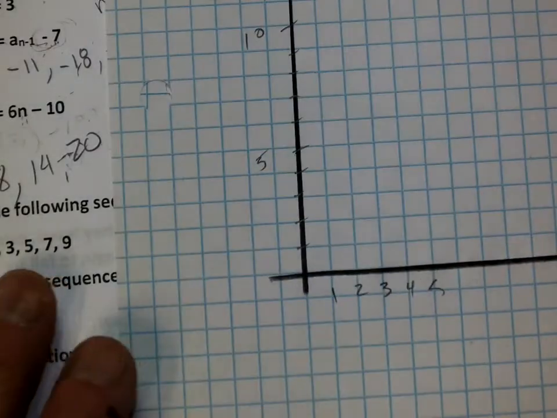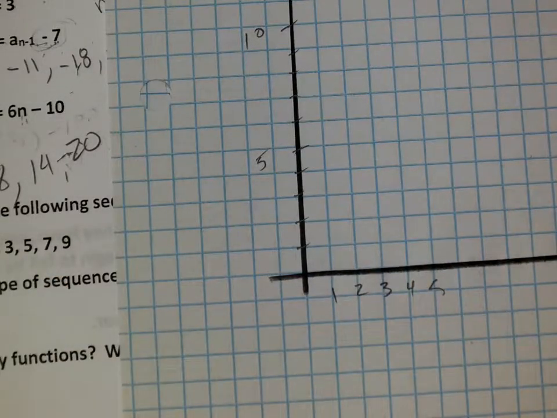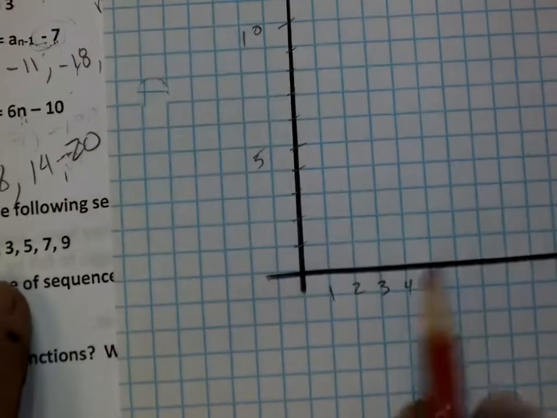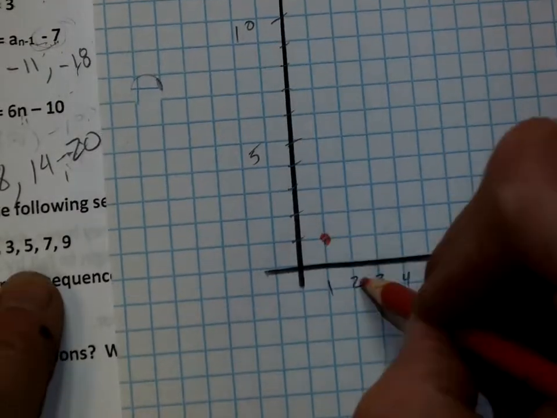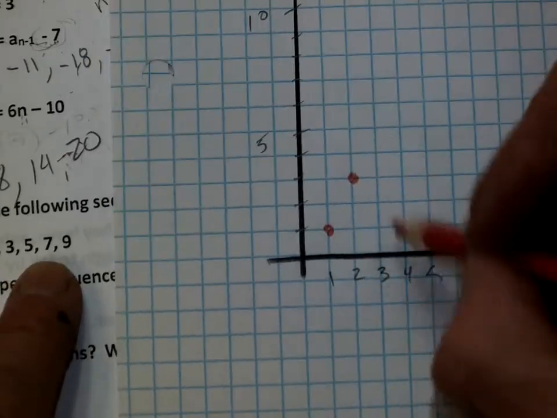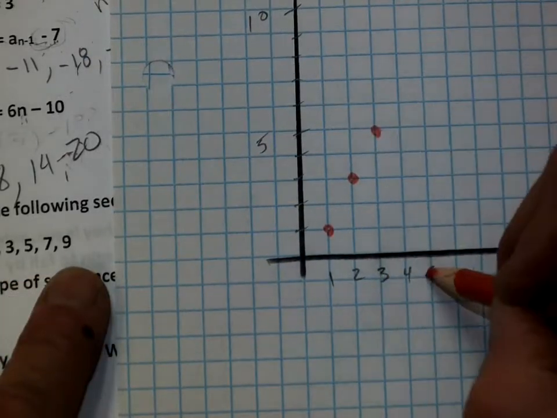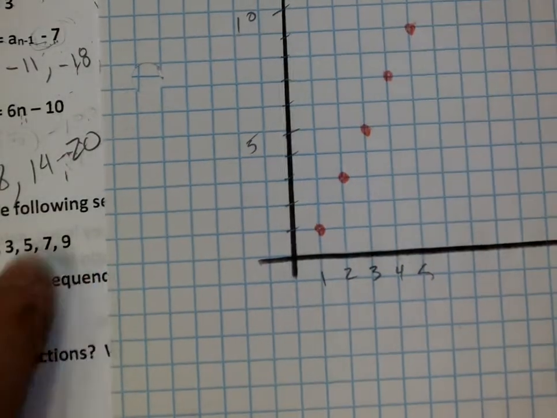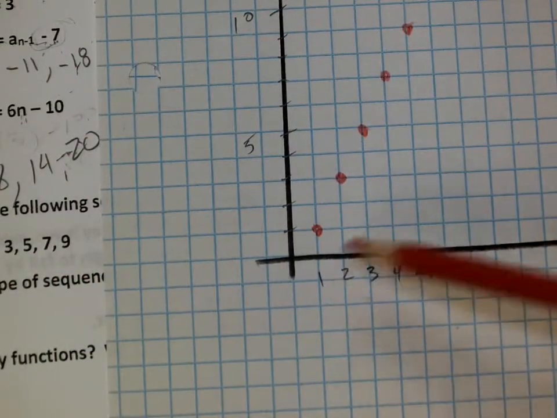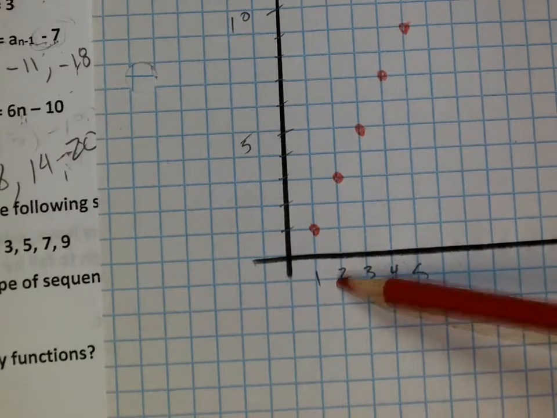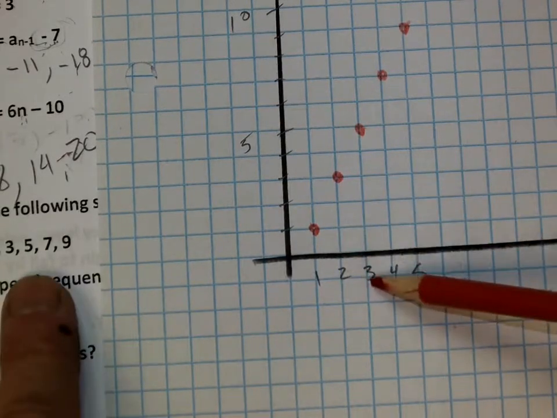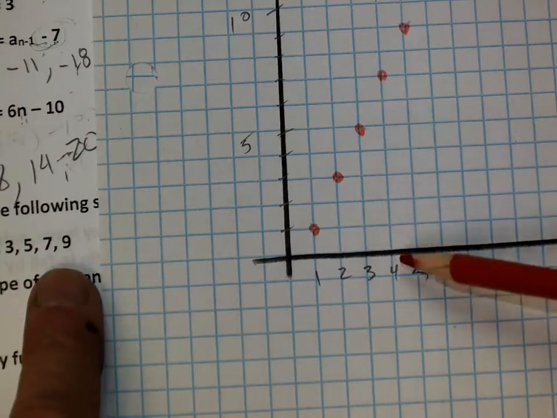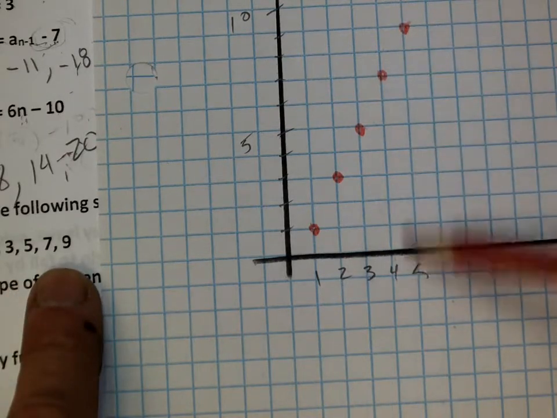Okay, I'm just going to graph them. So it's just going to be dots. That's all it's going to be. I'm going to have a value at 1, a value at 3, a value at 5, a value at 7, and a value at 9. So the first term, its value is 1. Second term, the value is 3. The third term, the value is 5. Fourth term, the value is 7, and the fifth term, the value is 9.